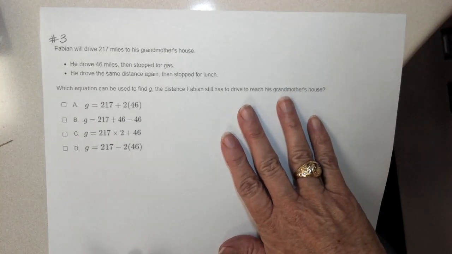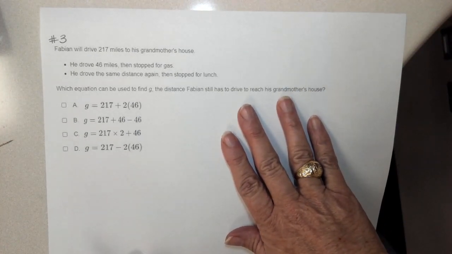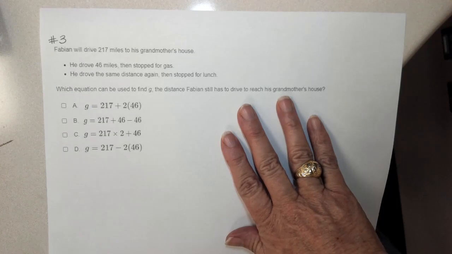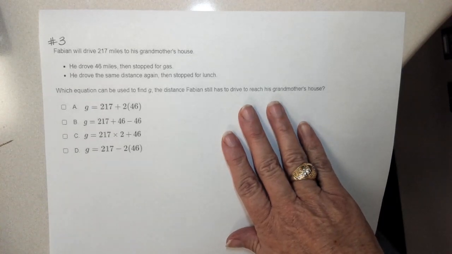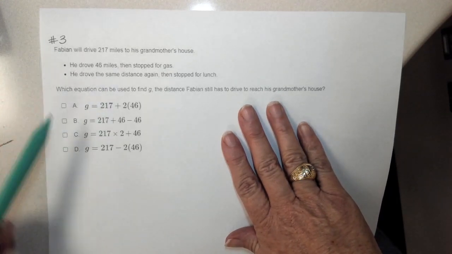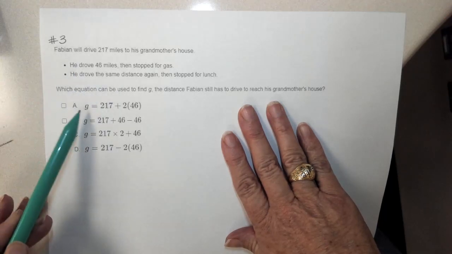Alright, this is number 3 on your quiz, and I know when you were setting up your paper you skipped this problem. So now I want you to go back to number 3 so that we can set up this problem together.